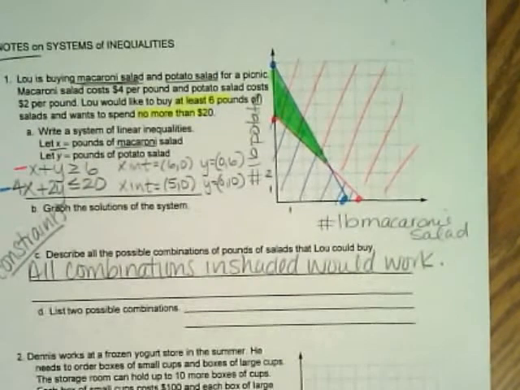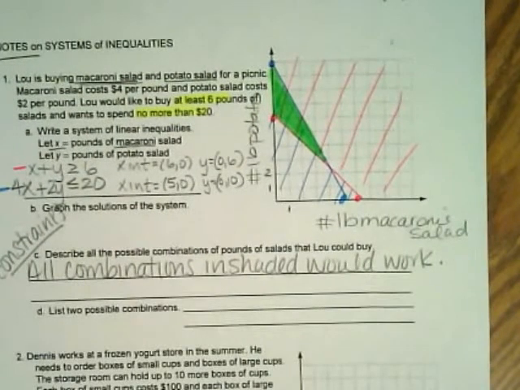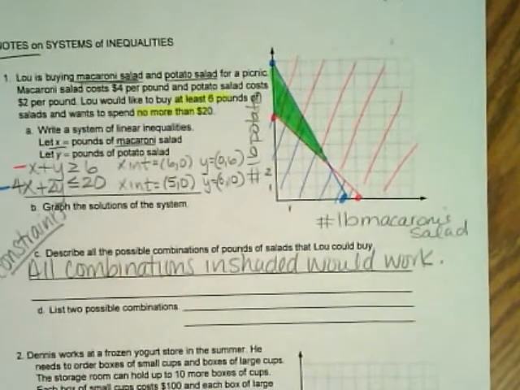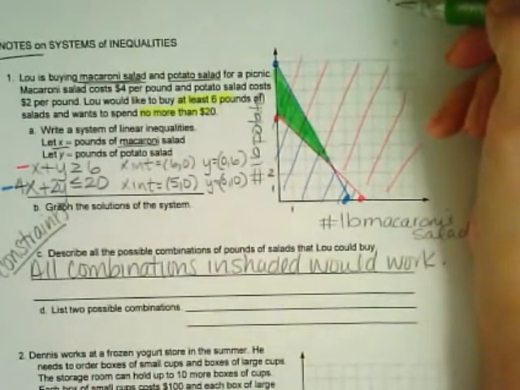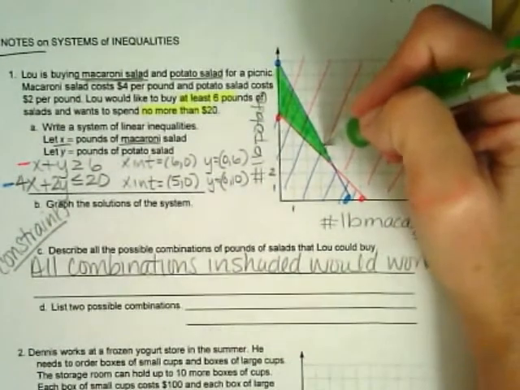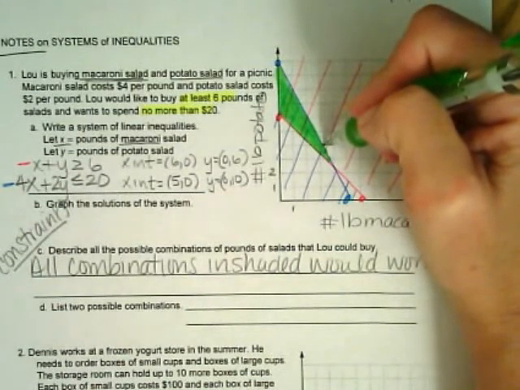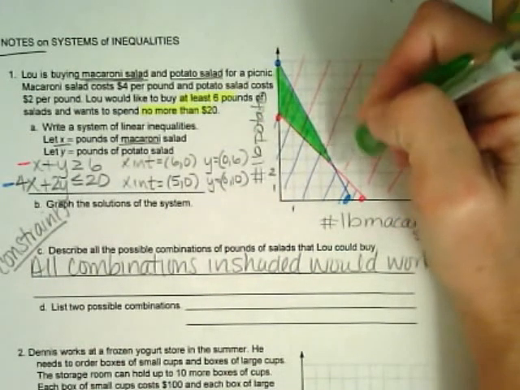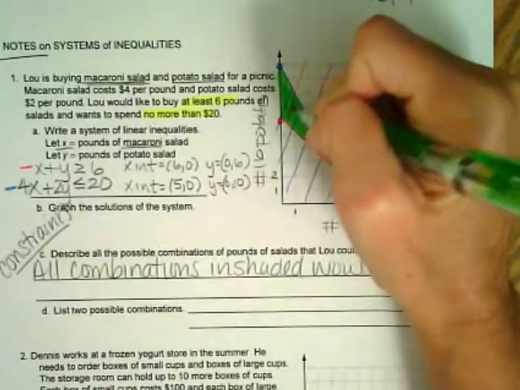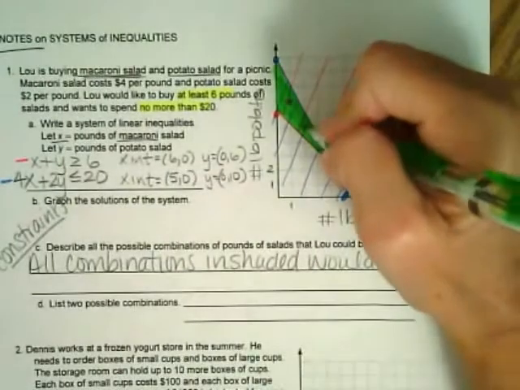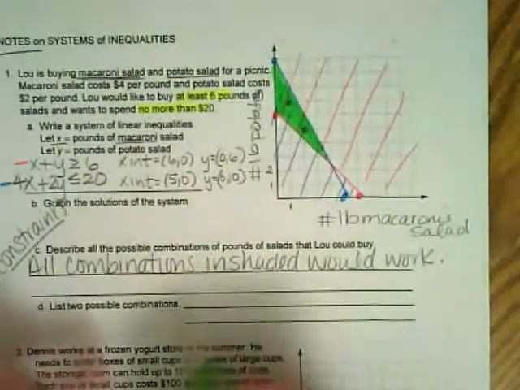Okay? Now, list 2 possible combinations. Now this, you can range. It doesn't matter as long as you are within the green. Now, keep in mind what we talked about. Could I choose a point on the line? Yes, you could, because the line is included. Okay, but I'm going to choose this point, and I'm going to choose this point. And then you need to list them here.